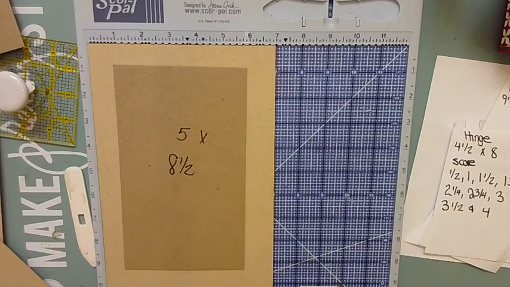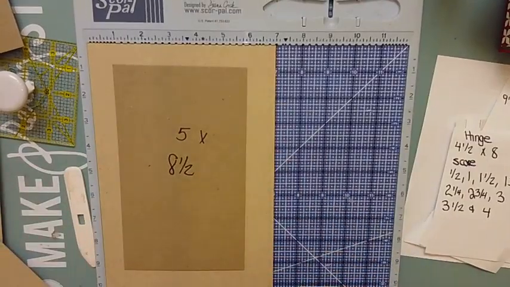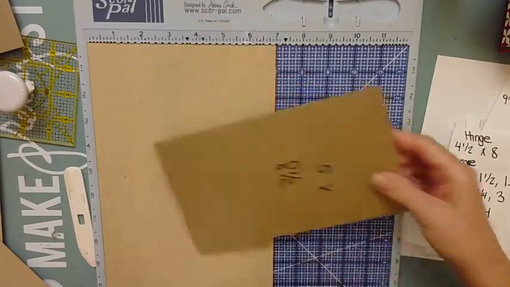So I like to put big wide score tape on my pieces. And then I use my liquid glue as well. So I'm just going to run.